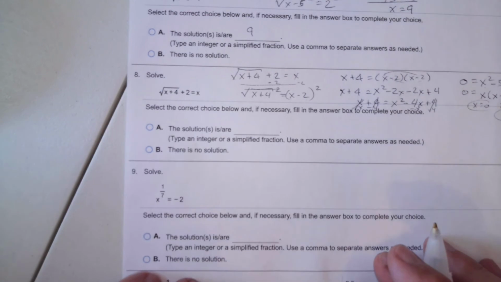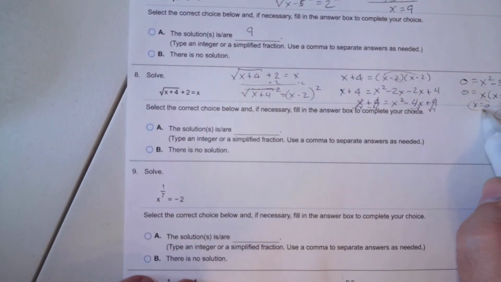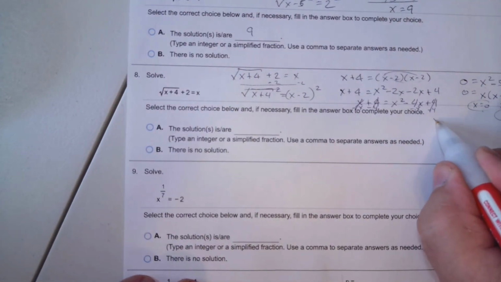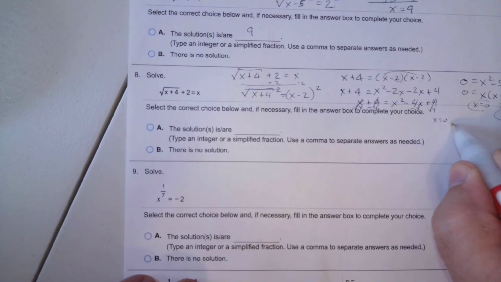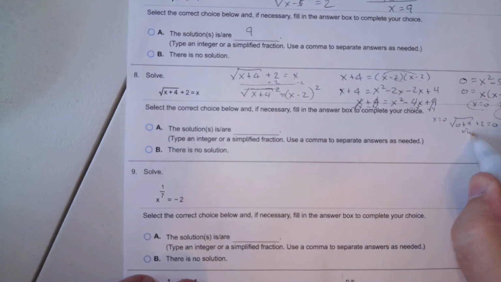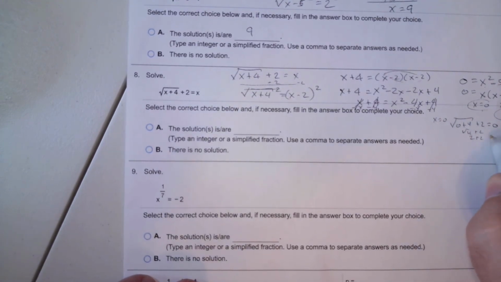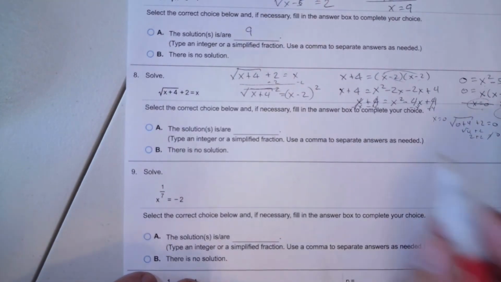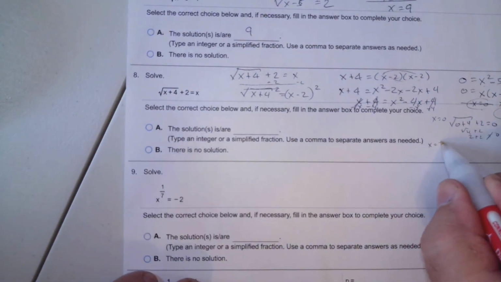Let's see if it works. If we put in 0: 0 plus 4 plus 2 equals 0. Square root of 4 plus 2 is 2 plus 2, which is not equal to 0, so 0 is wrong. How about when x equals 5?